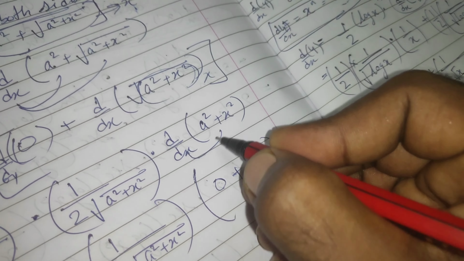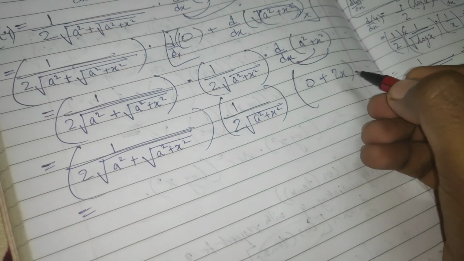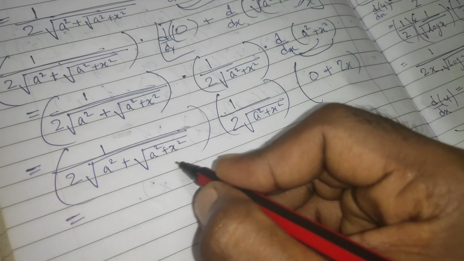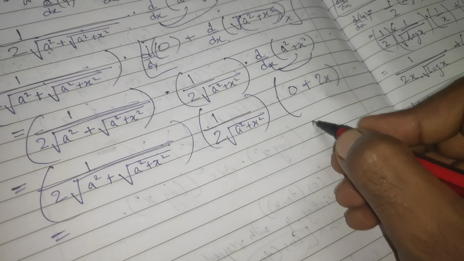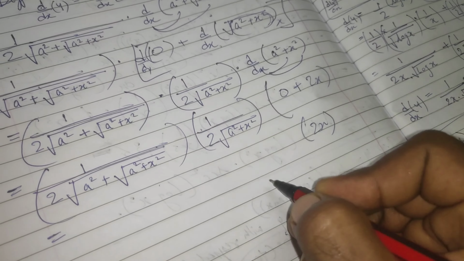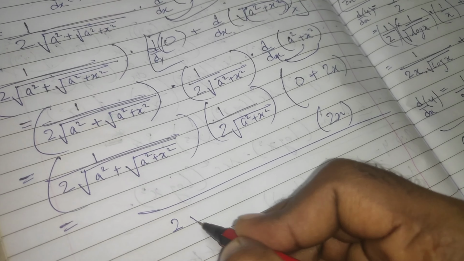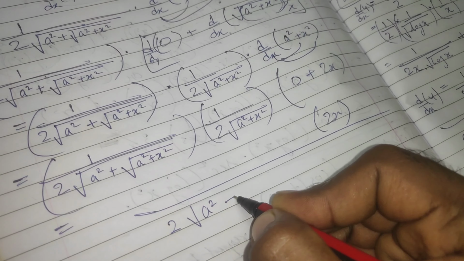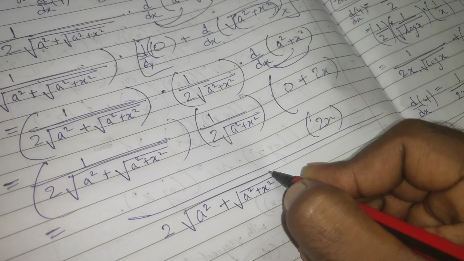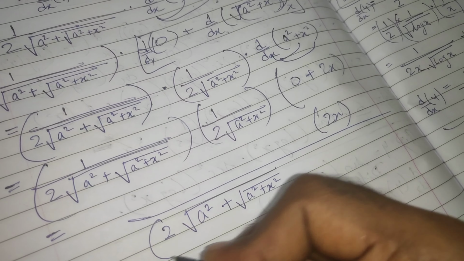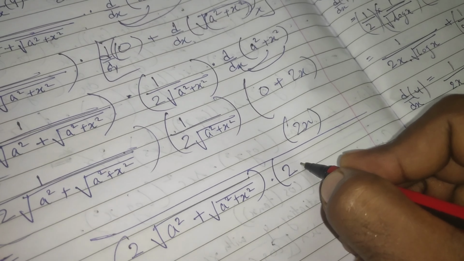Okay, so now 2x, 1 upon 2 root a square plus x square goes to both, so that we get 2x upon 2 under root a square plus x square, plus under root a square plus x square bracket into 2 under root a square plus x square.